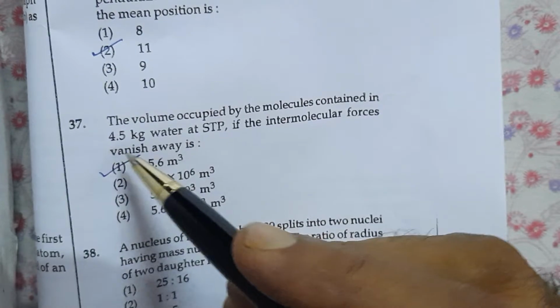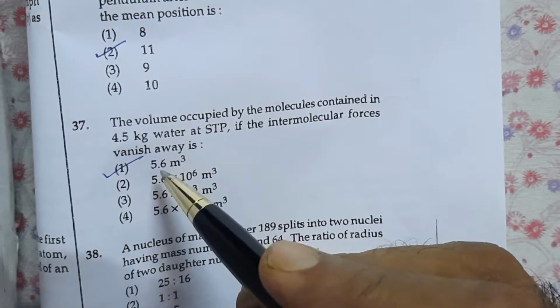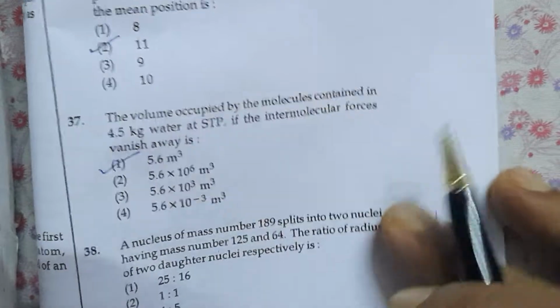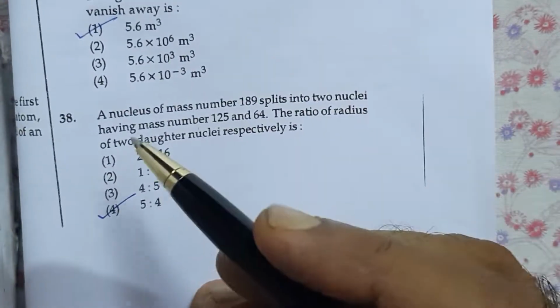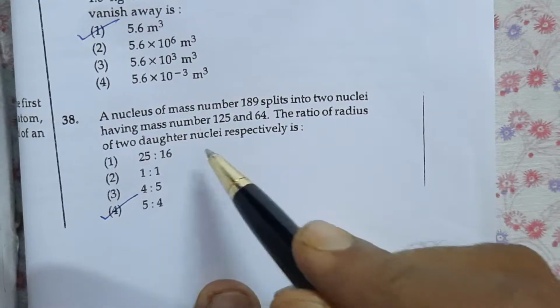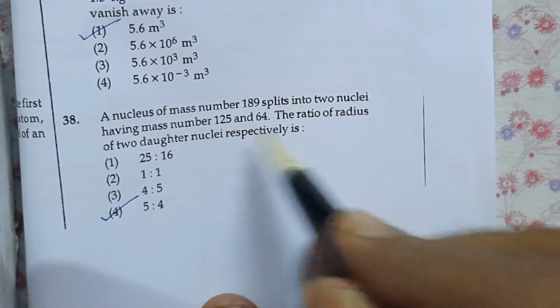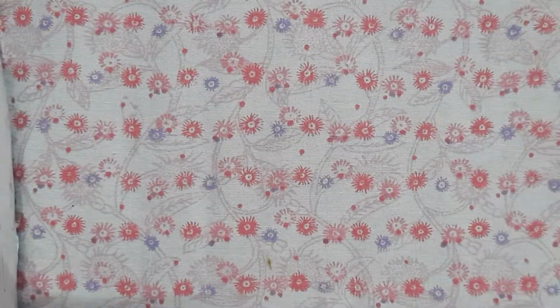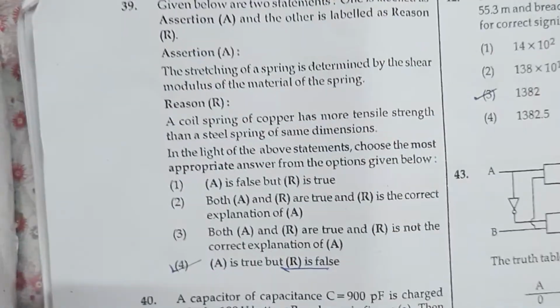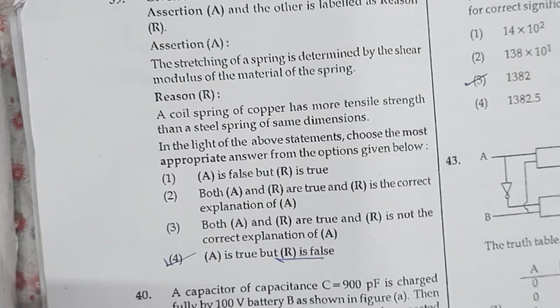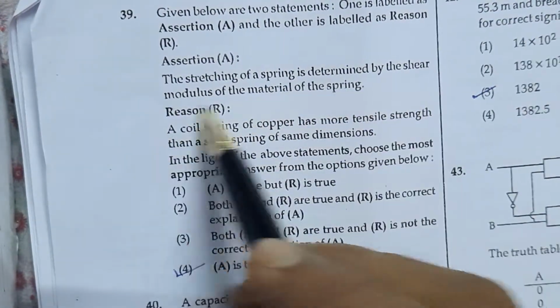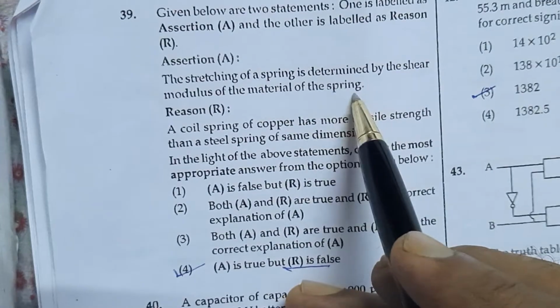For the question number 37, if we calculate from PV equals to nRT, we get that the volume is 5.6 meter cube. For the question number 38, we know that R equals to R0 to the power 1/3, so the corresponding ratio is 5 is to 4, so 4 is the correct answer. For the question number 39, we get that A is true, the stretching of a spring is determined by the shear modulus of the material of the spring.